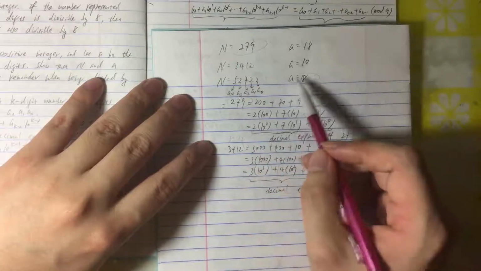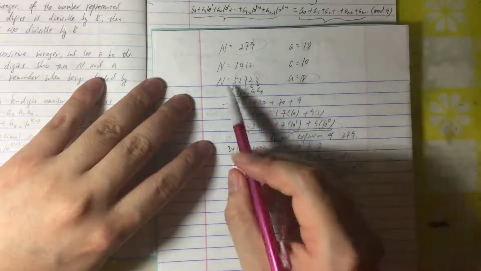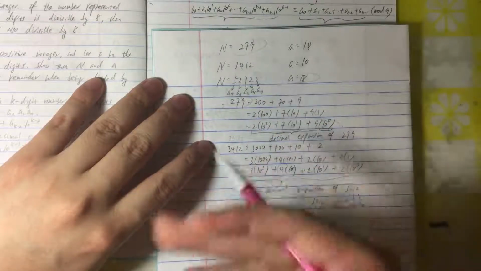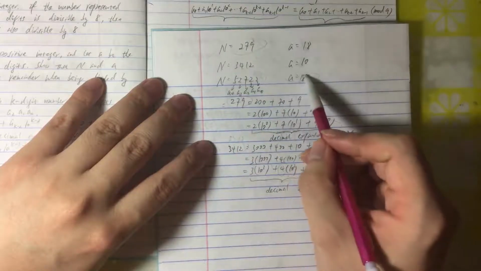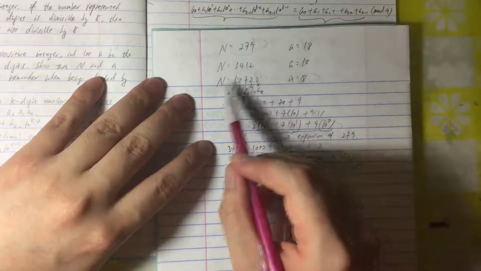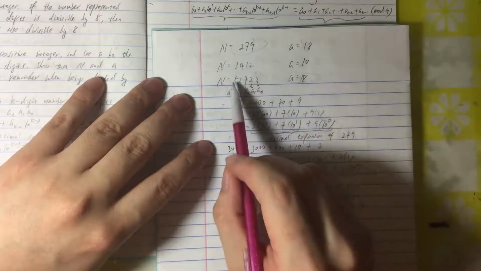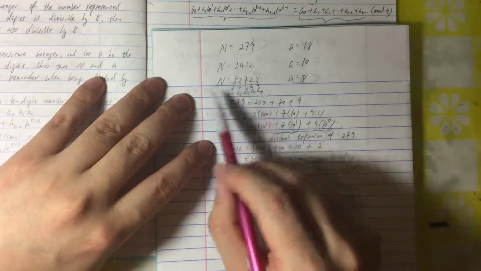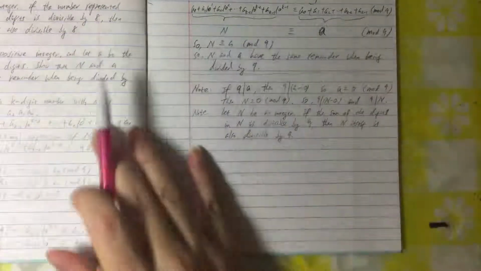So dividing the sum is much easier than dividing the number itself. If we try to divide this number by 9, it may take much longer. But if we divide the sum of the digits by 9, it's much easier. So for any integer, if the sum of the digits is divisible by 9, then the number itself is also divisible by 9 by this statement.